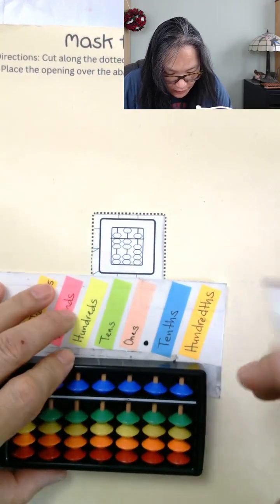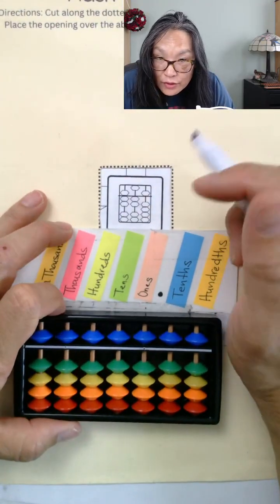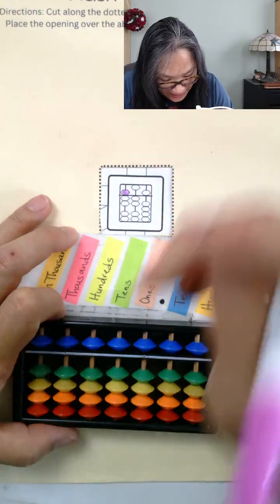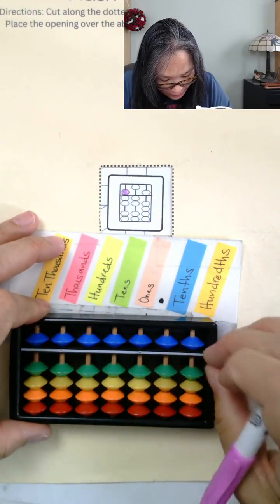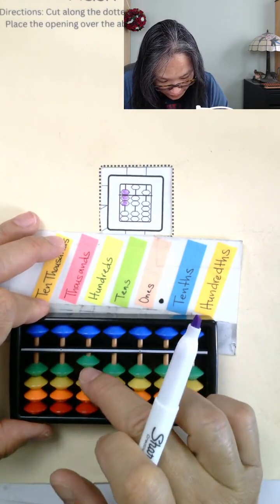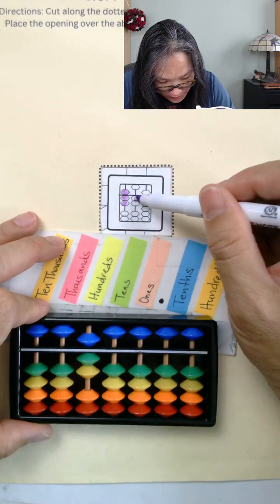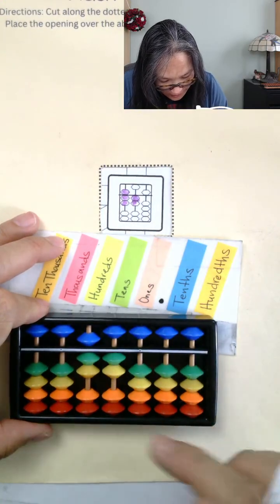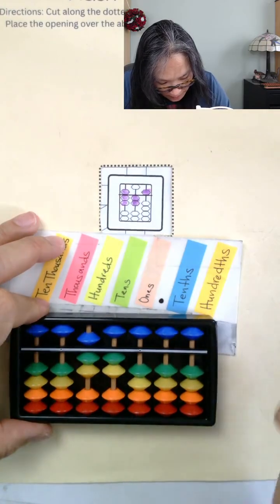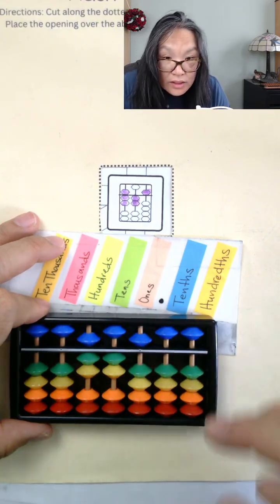So here's a few things. The reason why I made it hollow is so then you can color it in. I like to color it in with a highlighter just because it doesn't cover up the whole number. So if this is my hundreds, here's my tens, and then this is my ones. What number do we think that is?